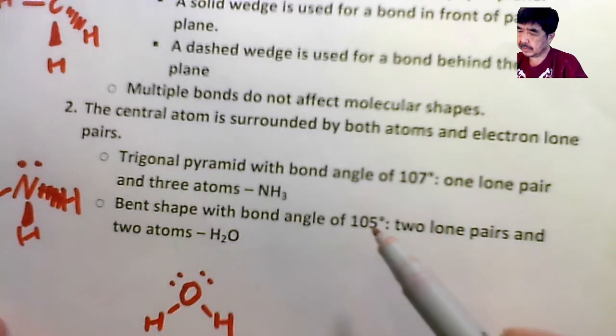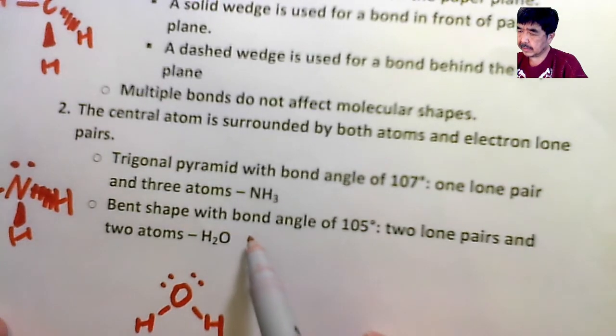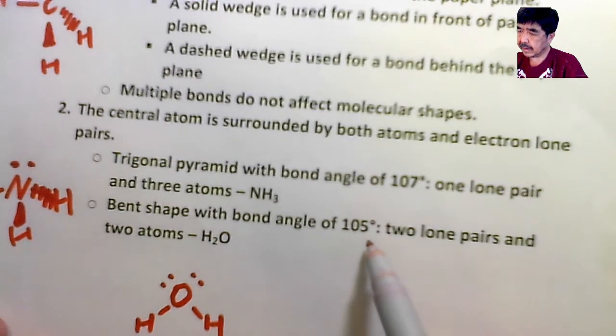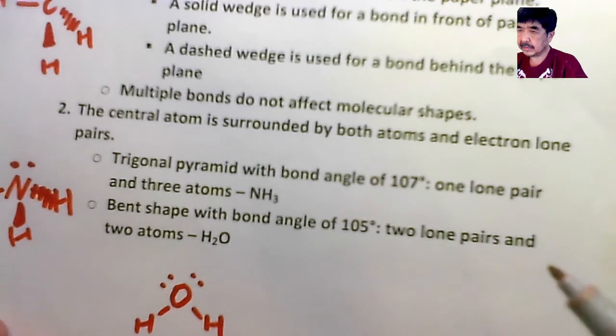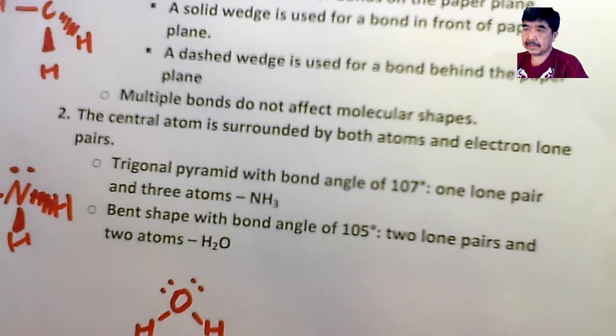And the next is called the bent shape. This shape has a bond angle of 105 degrees. The example is water. In this shape, the central atom is surrounded by two lone pairs and two atoms. You can see oxygen is the central atom, with two lone pairs and two hydrogens. It's called a bent shape. All right, these are the molecular shapes.